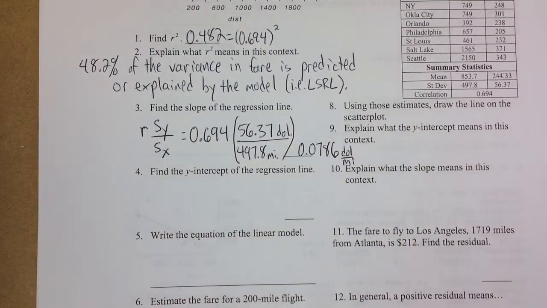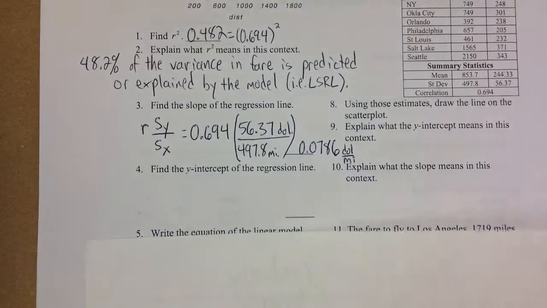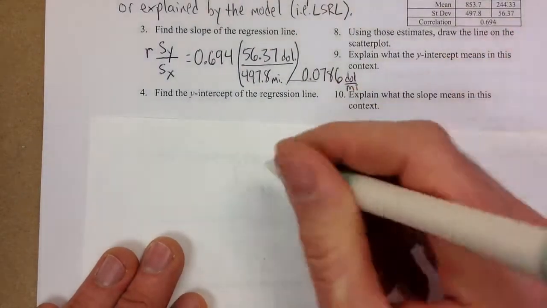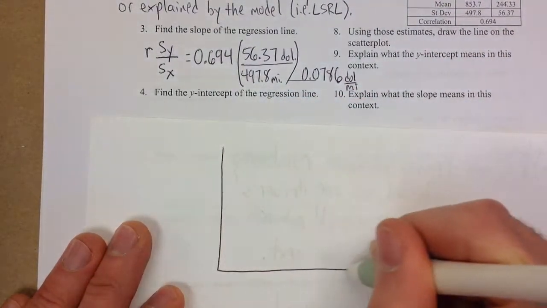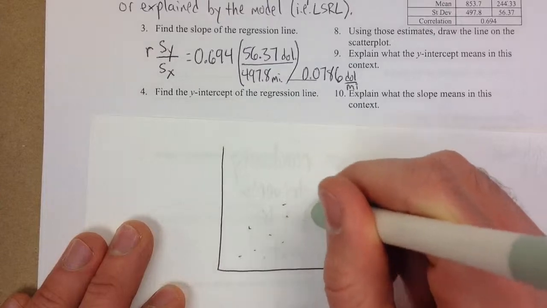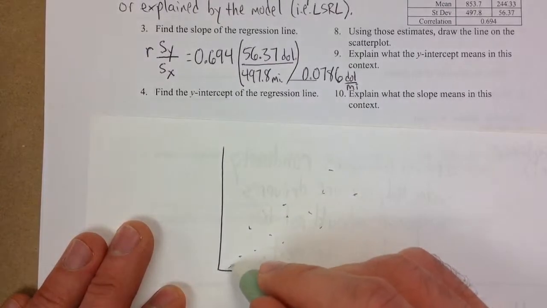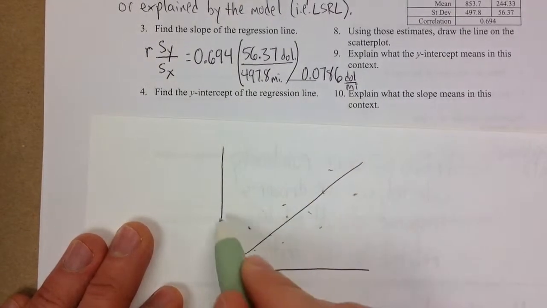Next, the y-intercept. So we know now that the means are always a point on the least squares regression line. You can use that to determine the y-intercept. But can you also just plug in the slope and then 2 points will give you a chart?